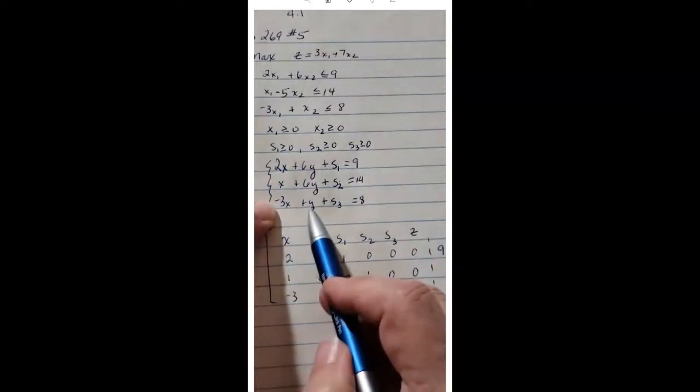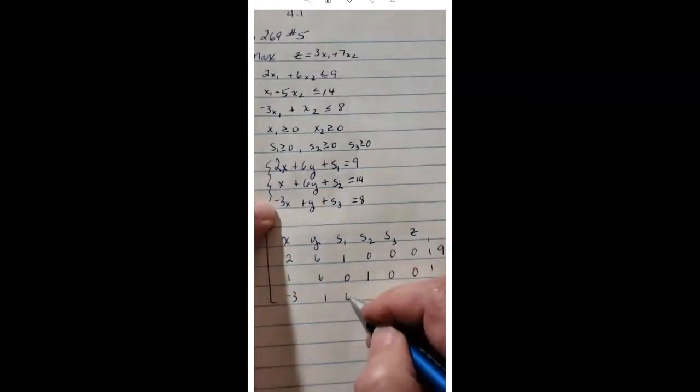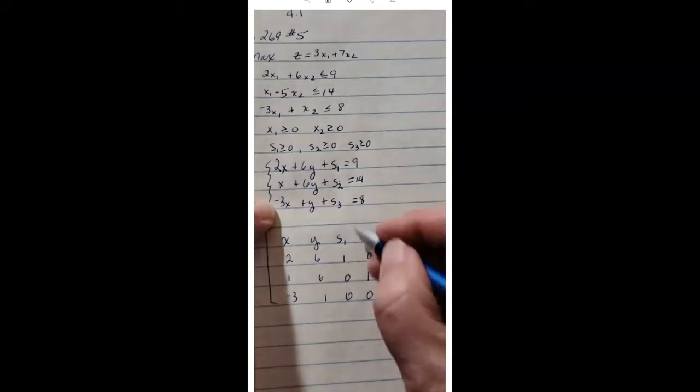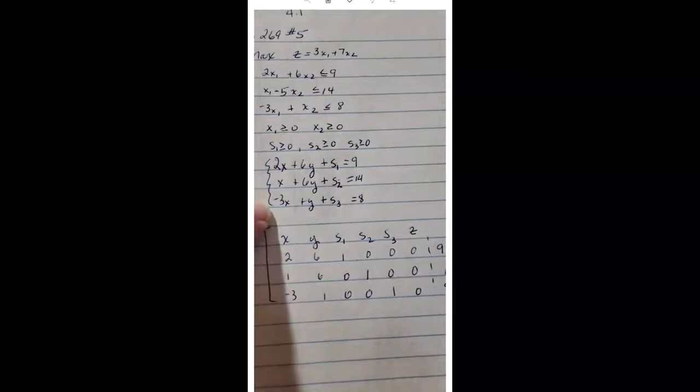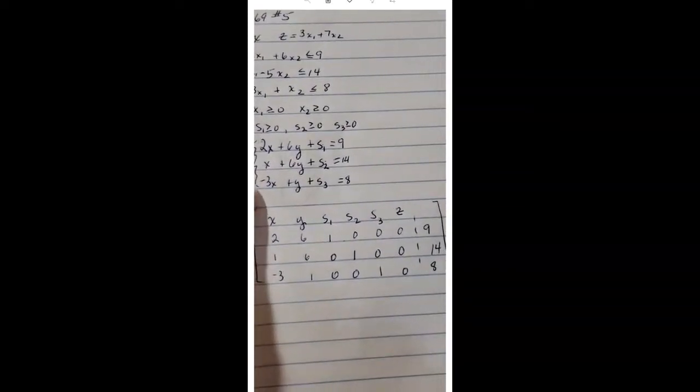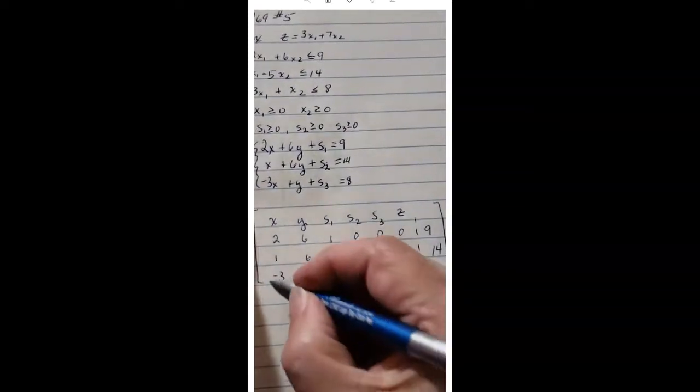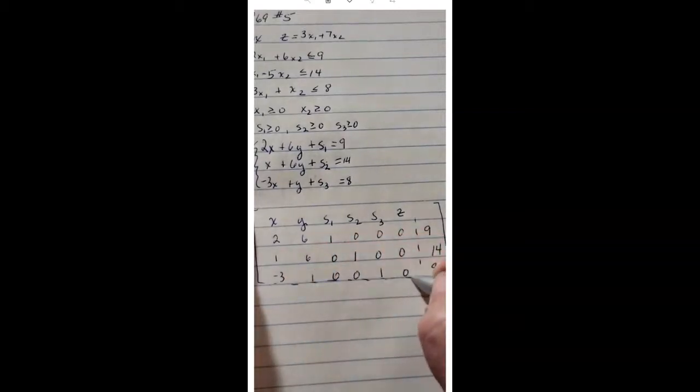And then this equation has only the slack 3. You should notice this almost looks like an identity matrix. There's no Z in there, and there's an 8. Now you'd think that you were finished, but you're not. There's one more part of it that we need to put in there. We need to also put in our equation for Z.